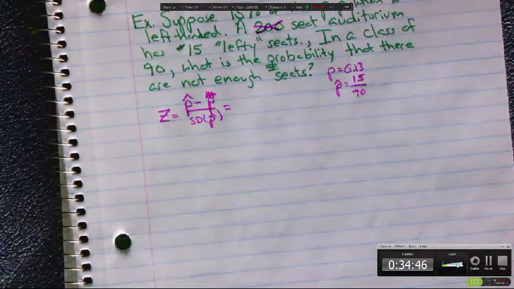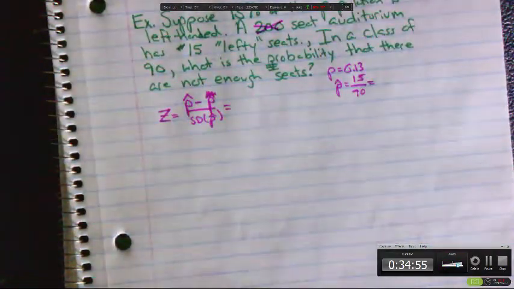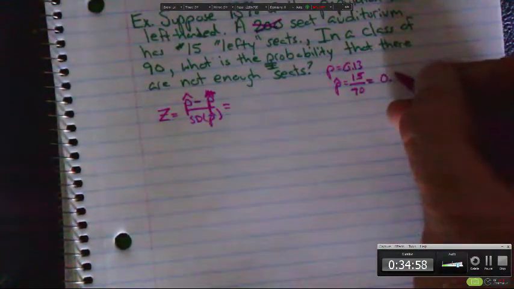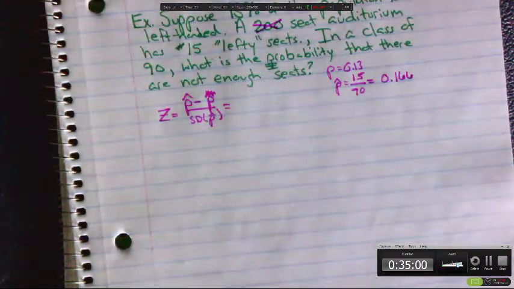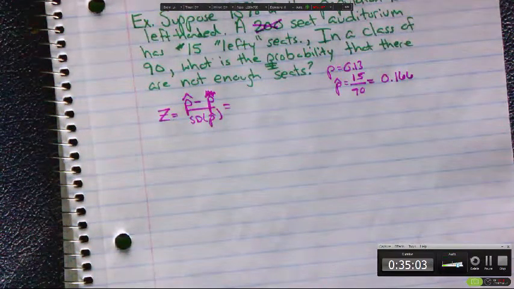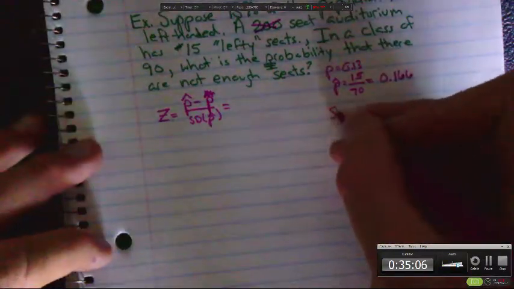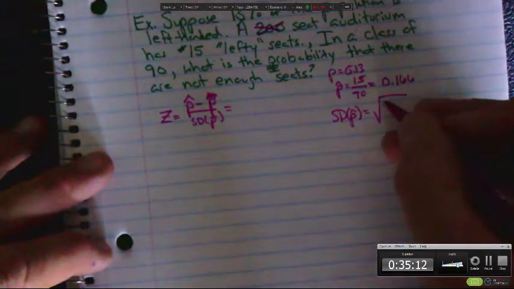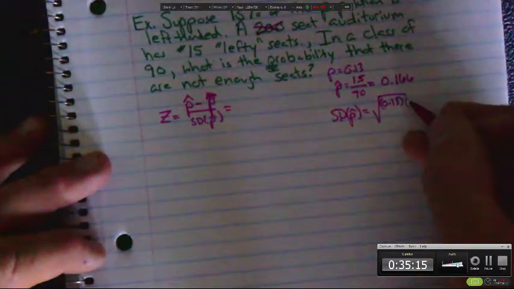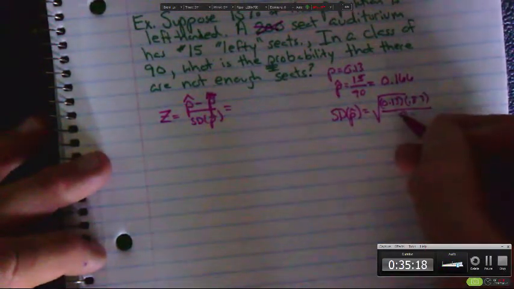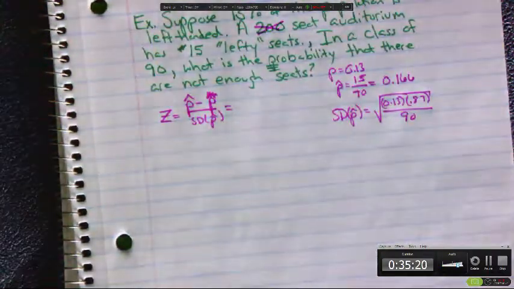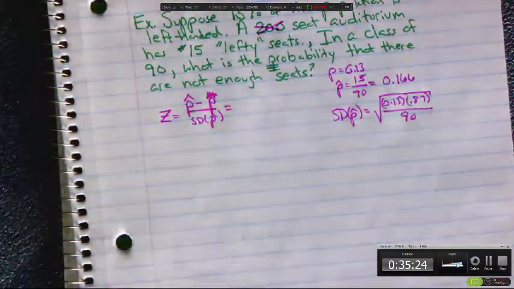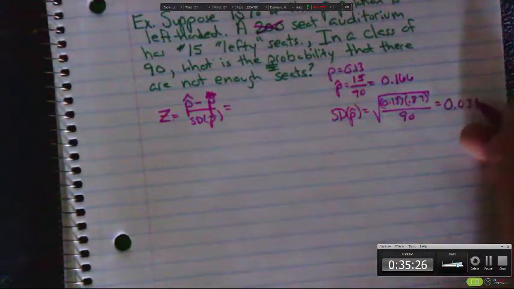So the main thing is we need to find the chances that our sample proportion is going to be 15 out of 90 or more. What is 15 out of 90? It's 0.166 repeating, so we'll leave it like this. Then the standard deviation of our sample is the square root of 0.13 times 0.87 divided by 90. That's 0.035.